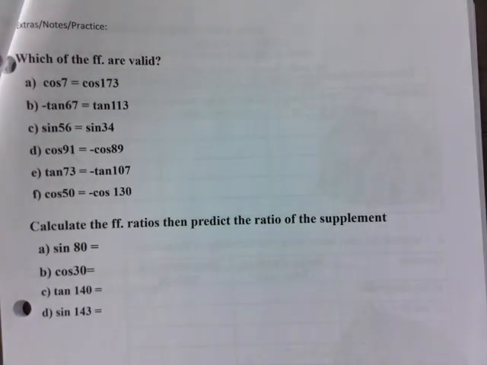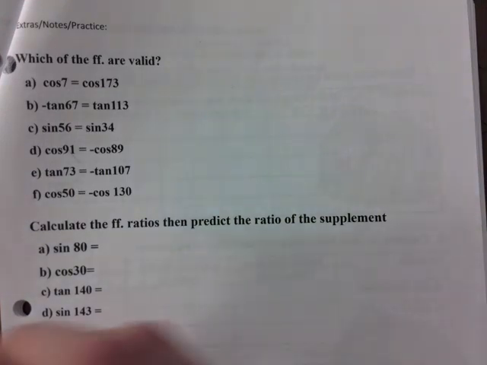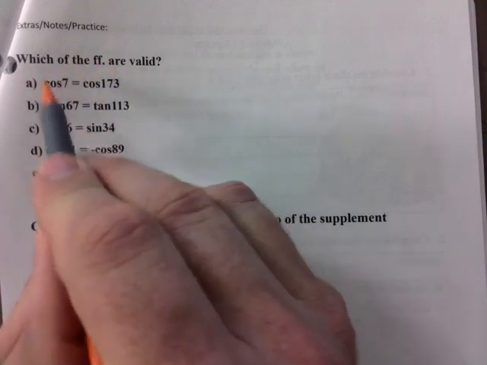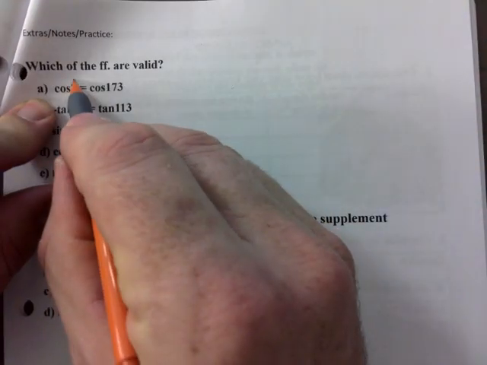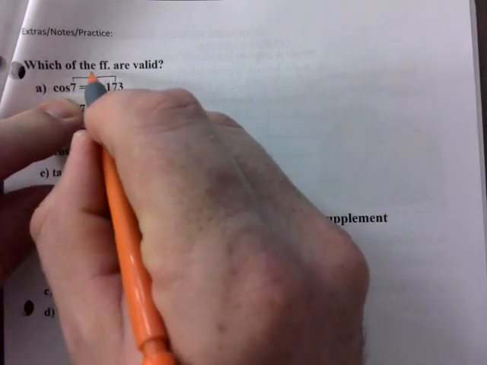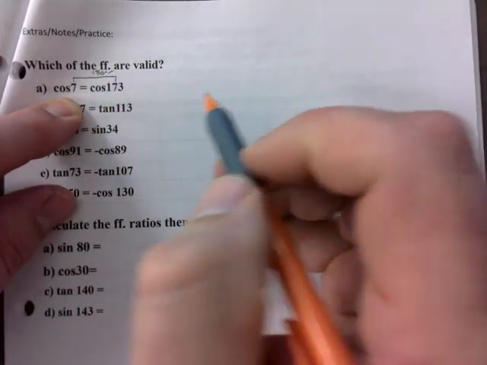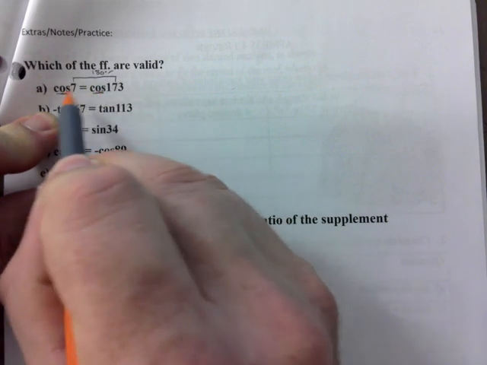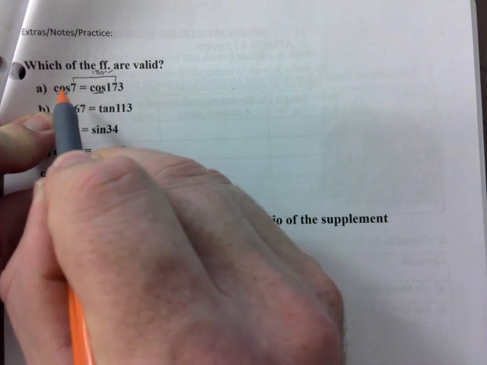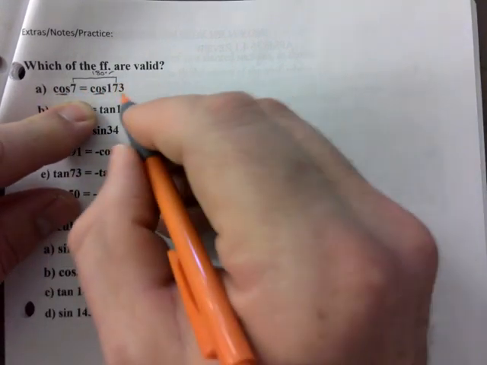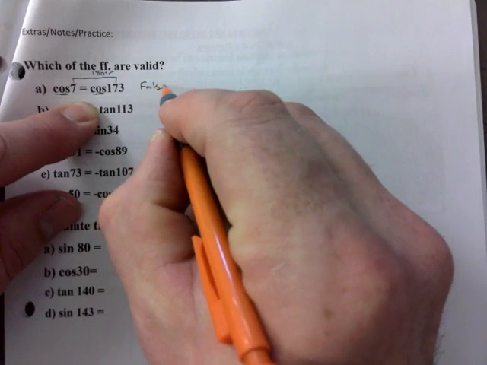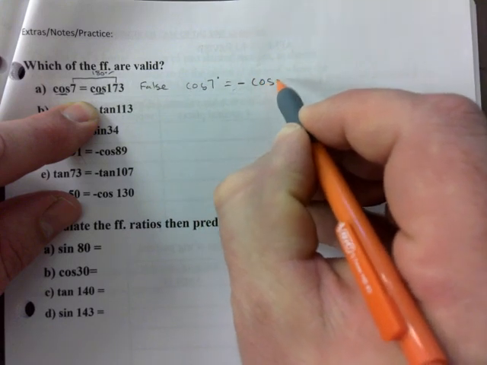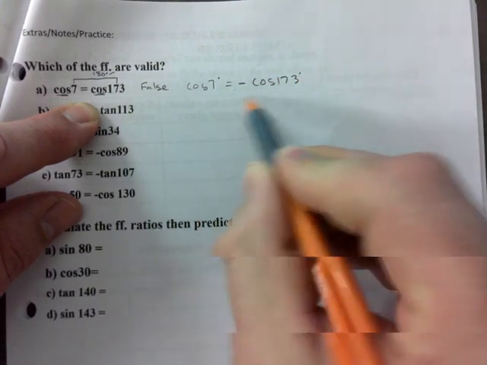Next, I'm going to ask you from time to time, like on the test, hey, is it valid to say this? The first thing you want to check is, are these supplementary? And they are, it's 180. Check. Is cosine exactly equal to cosine? This is incorrect. One of them should have a positive or a negative in front of it. So this is not valid. False. If you had negative cosine of 173, that would have been okay.